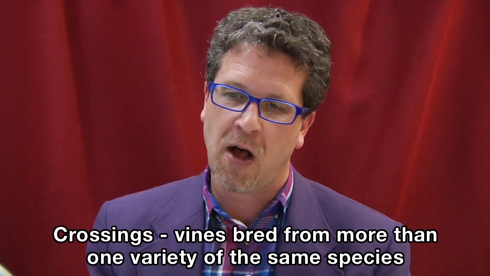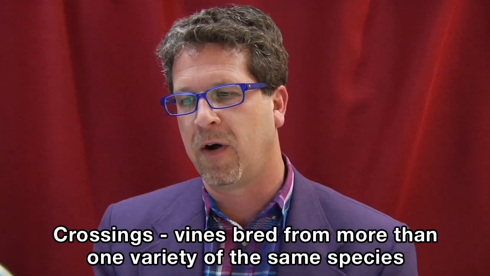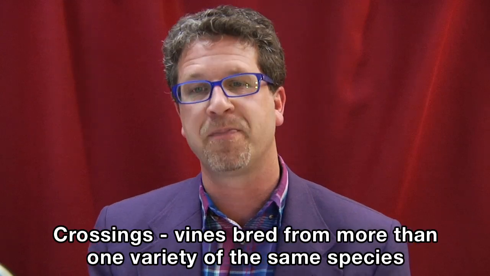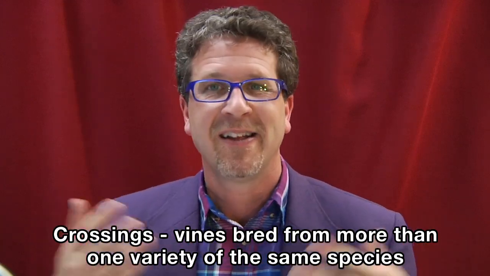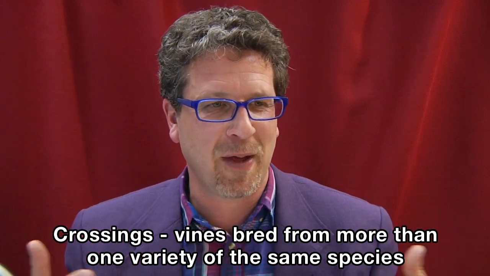Crossings. And crossings are vines bred from more than one variety of the same species. That's one of the things about species, I think maybe biologists can back me up on this, that a species by definition is something that all the creatures within it can interbreed and produce offspring. So a crossing in the grape world is when you take a Merlot and a Cabernet Sauvignon and put them together, and they make a baby.